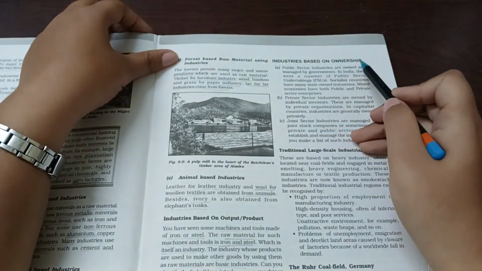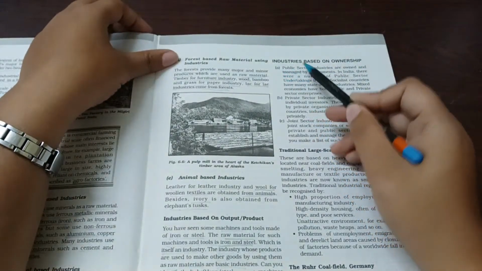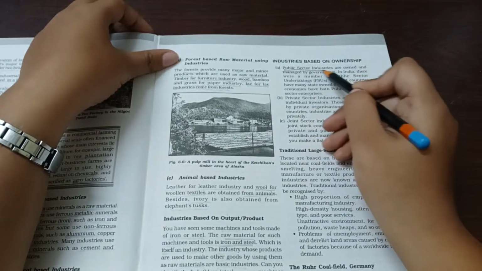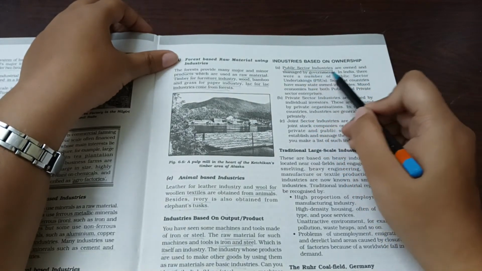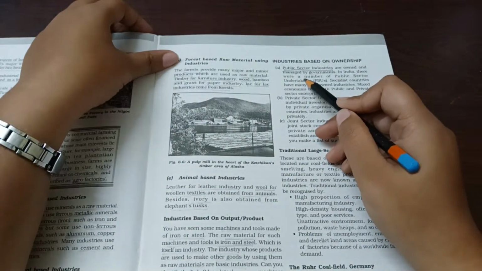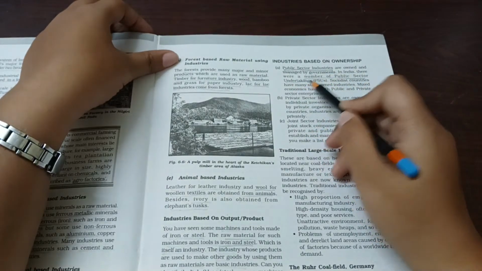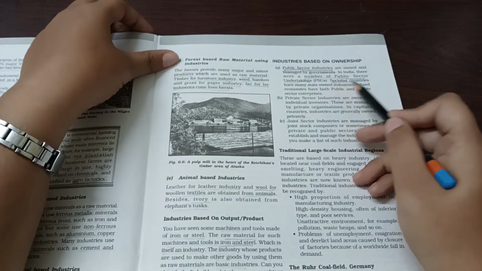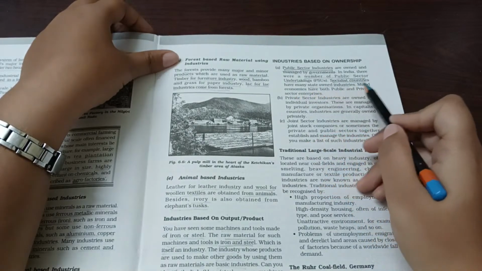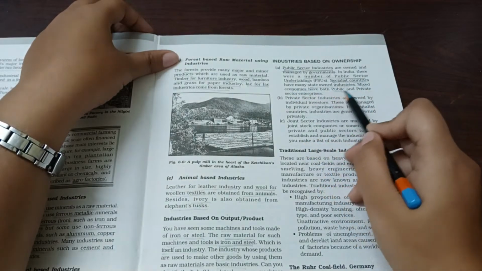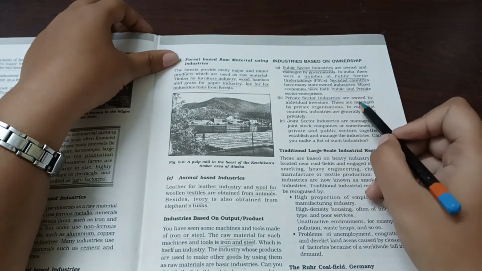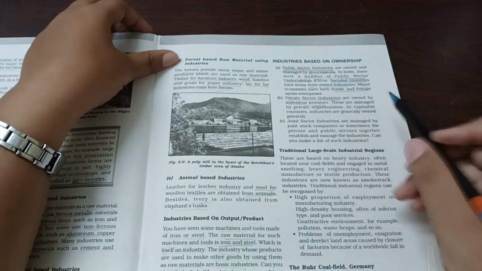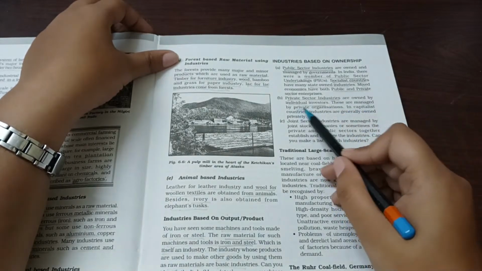Industries based on ownership. Public sector industries are owned and managed by governments. In India, there were a number of public sector undertakings (PSUs). Socialist countries have many state-owned industries. Mixed economies have both public and private sector enterprises. Private sector industries are owned by individual investors. These are managed by private organizations.